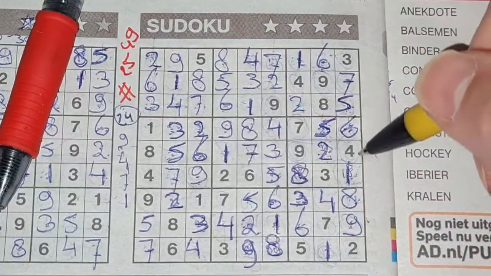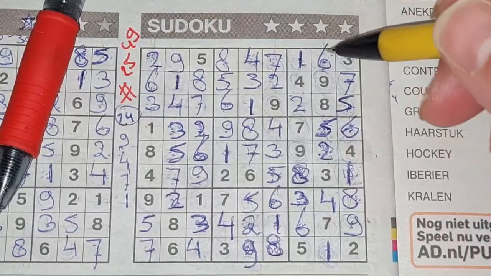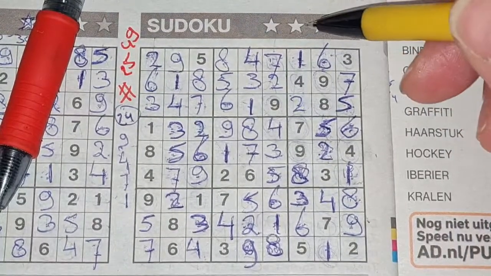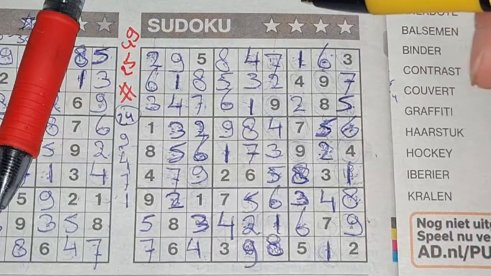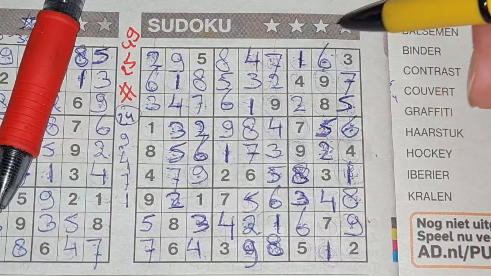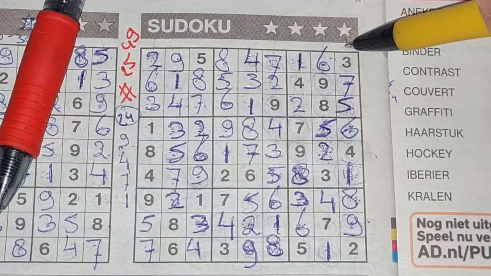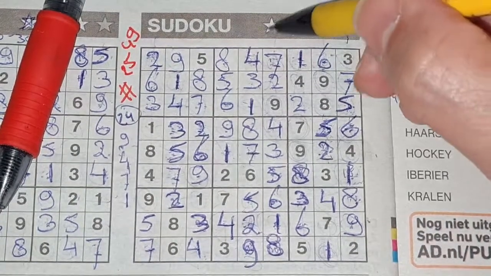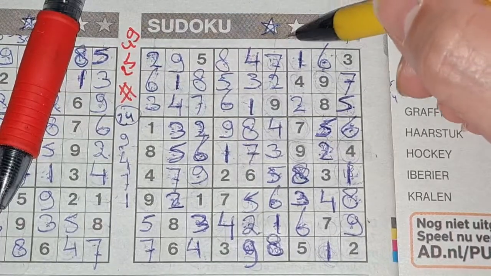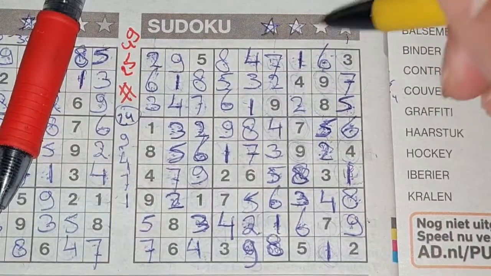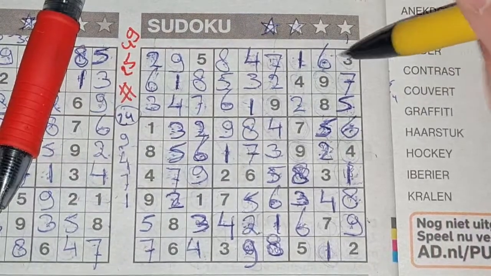Finished in 16 minutes. All right. Great Sudoku, I like this one. Do you think so? Thumbs up, otherwise thumbs down. And is this really a 4-star Sudoku? No, I rather think this is a 1 or 2-star Sudoku. But I like this one.